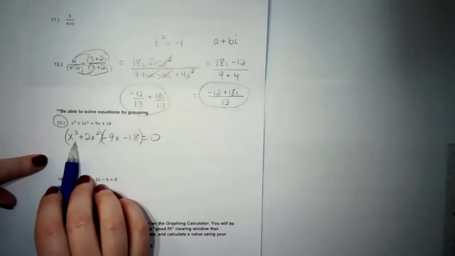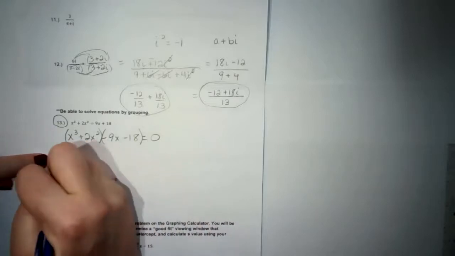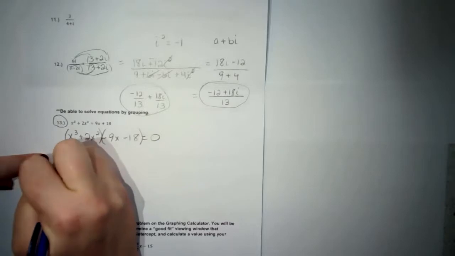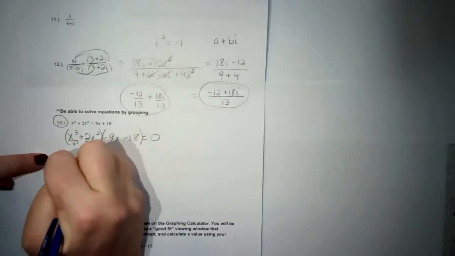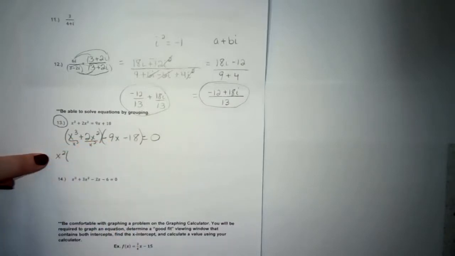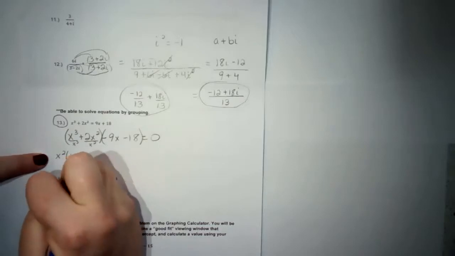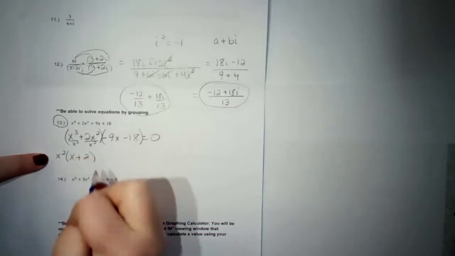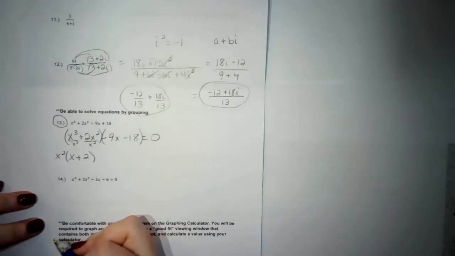So what's the GCF of my first parenthesis? X squared. So I can come in here and divide both of the terms by x squared, and I'm going to get x plus 2. Okay, perfect. Now I go to my next group.